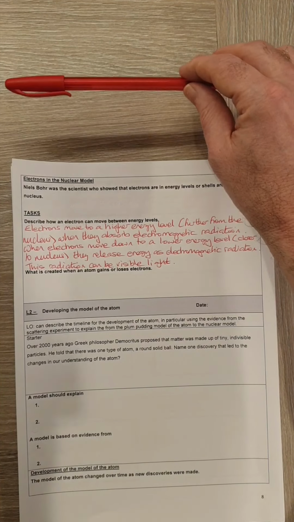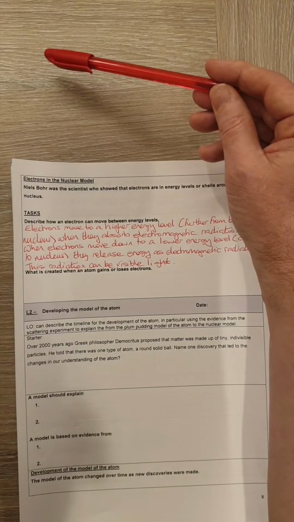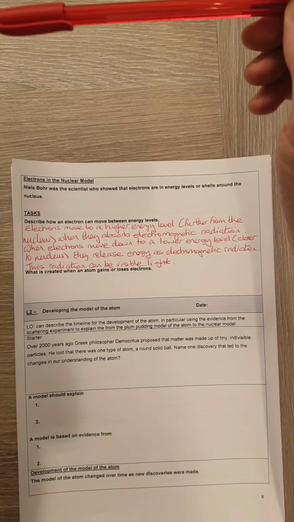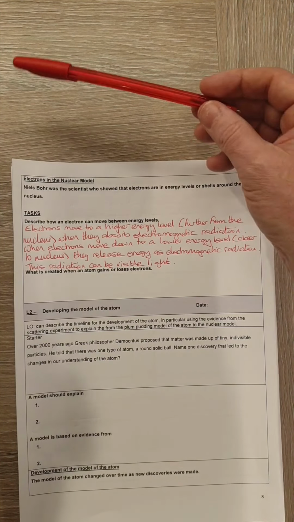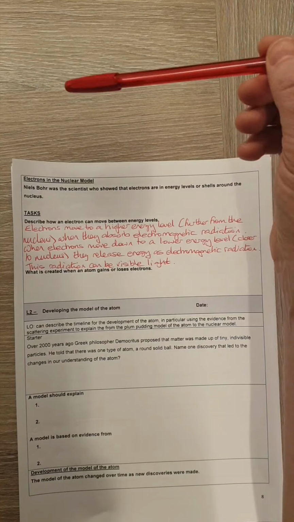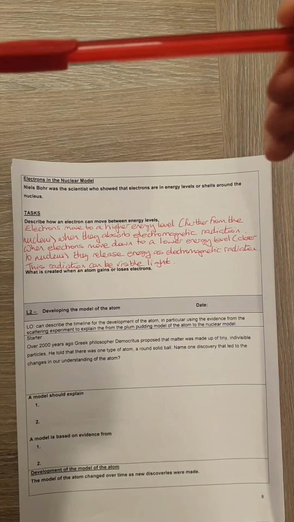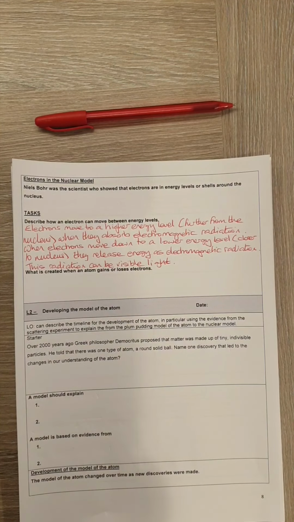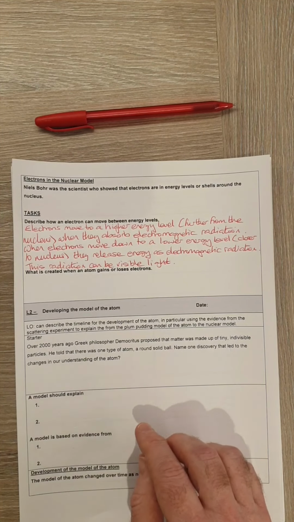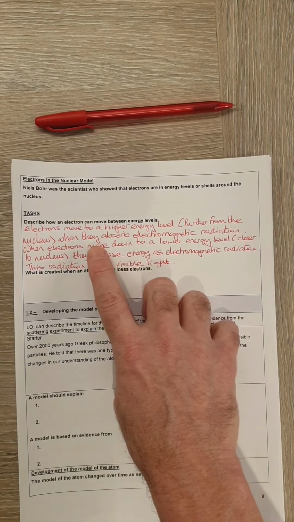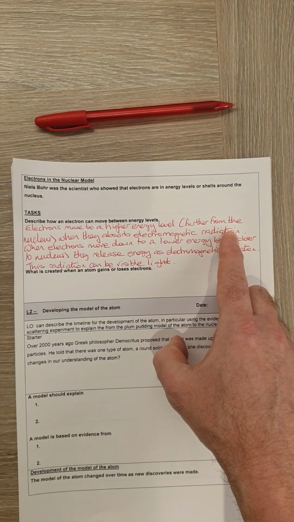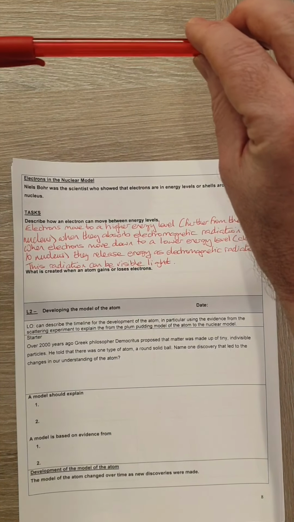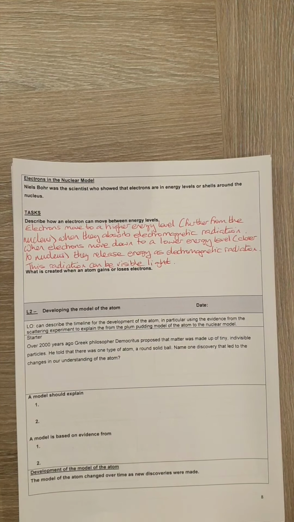Now, in the case of an electron in an atom, that can't be done by someone grabbing hold of the electron and moving it up. It's much too small. So instead of my hand causing the pen to move, the electron is moved through it absorbing electromagnetic radiation. That causes it to move to a higher energy level.